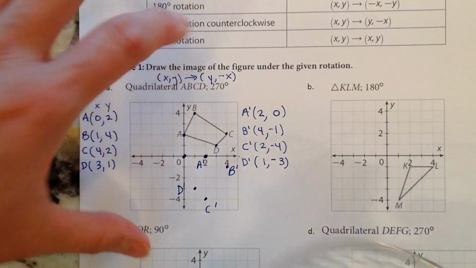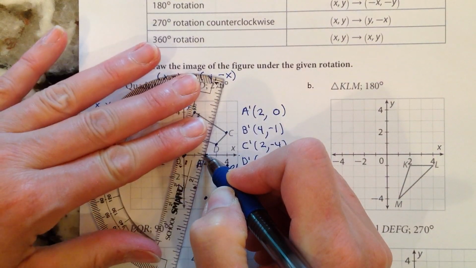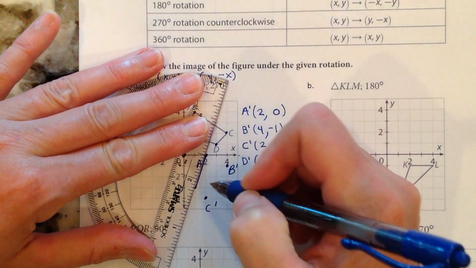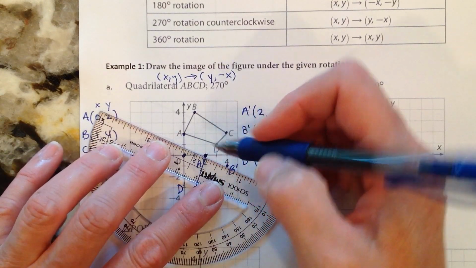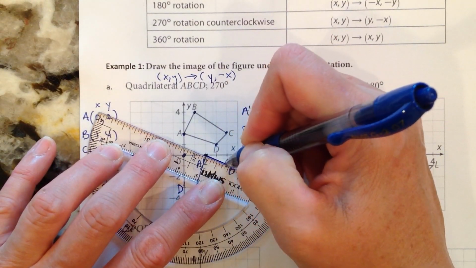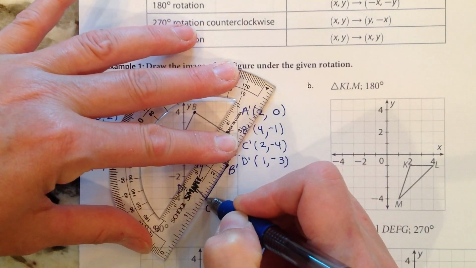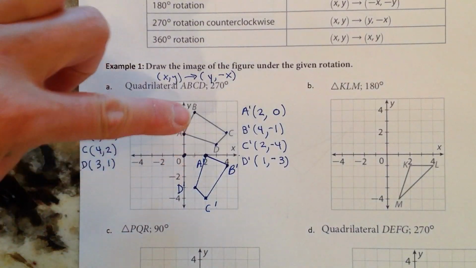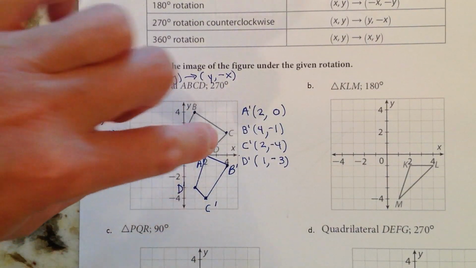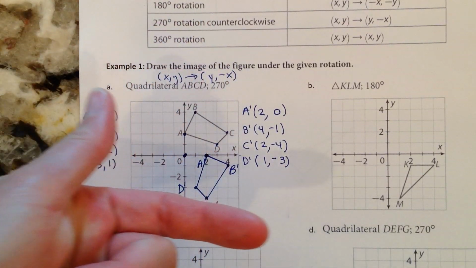I take and use my protractor and connect it as best I can. So now, does that look like this original figure has been spun around the origin 270 degrees?